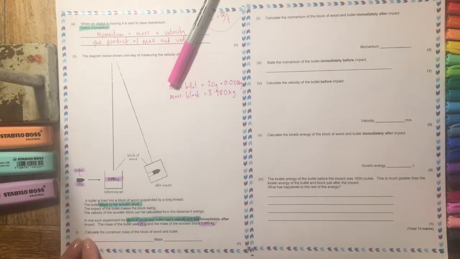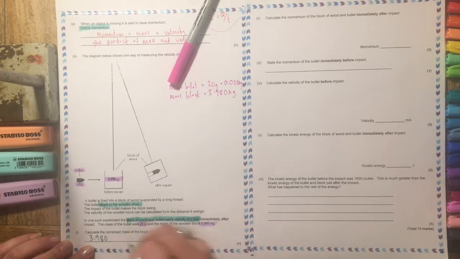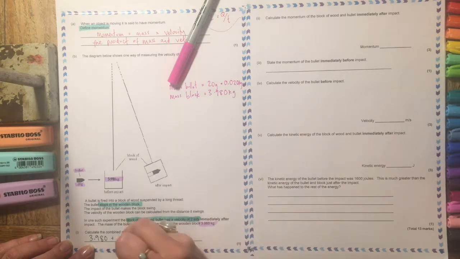So let's look at this first question. Calculate the combined mass of the block of wood and the bullet. Okay, so I mean, you could use a calculator for this, but we're not going to need to. 3.980 is the mass of the wooden block, and we are adding it because it's the combined mass. We're adding it to the mass of the bullet, which is 0.020.